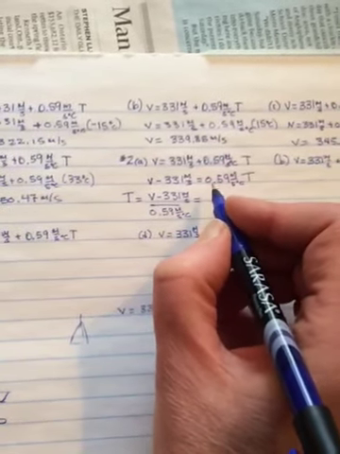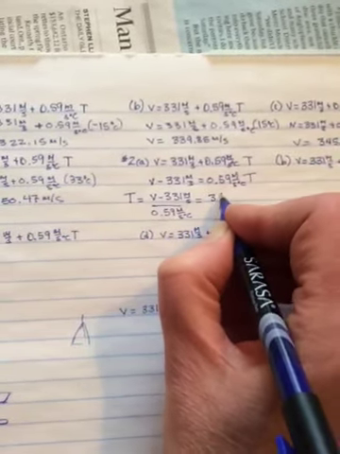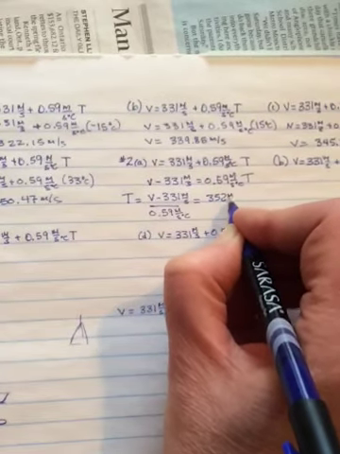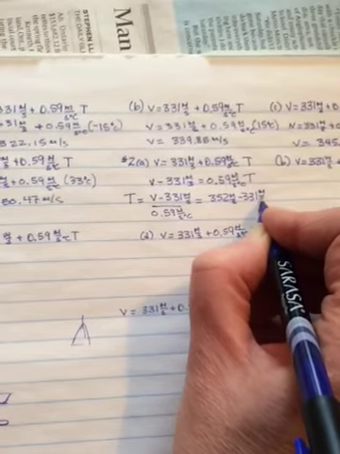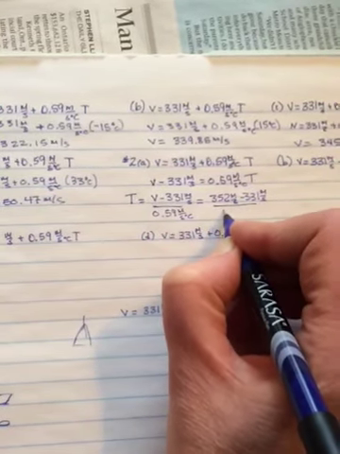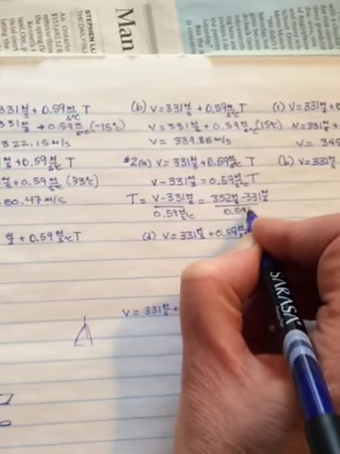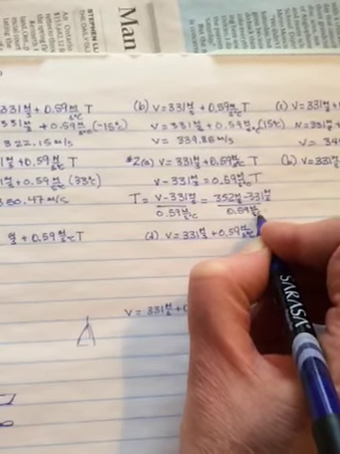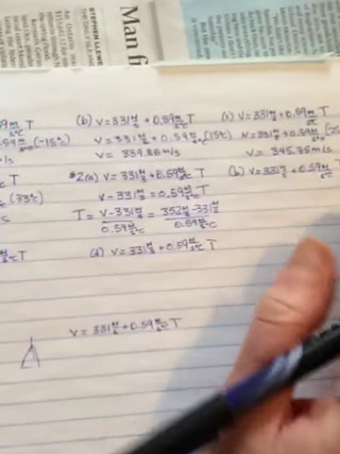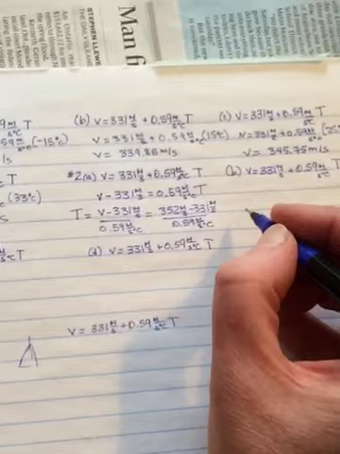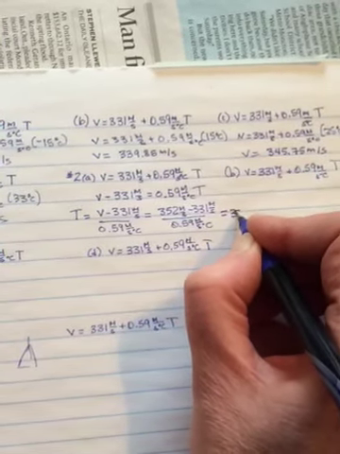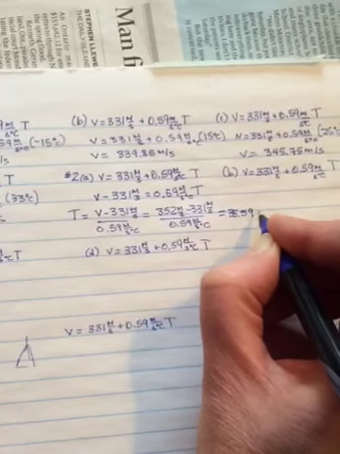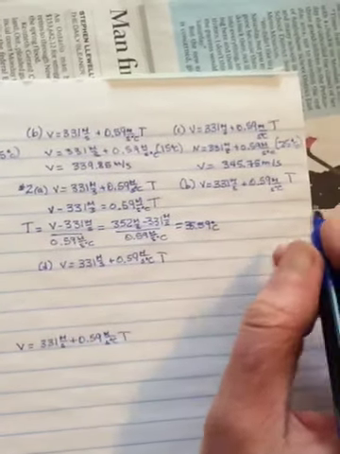So for part A, it's 352. So 352 meters per second minus 331 meters per second divided by 0.59 meters per second degrees Celsius. And when you do all that, you should get 35.59 degrees Celsius.